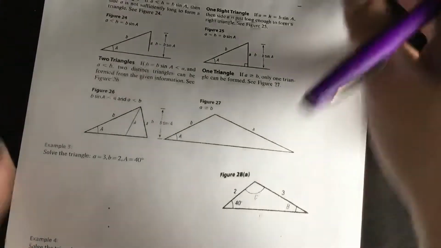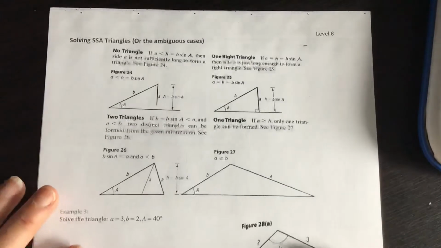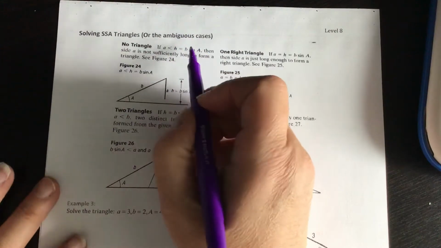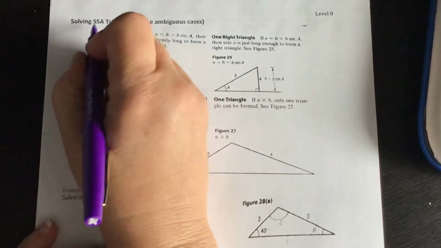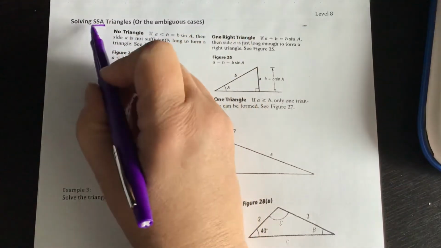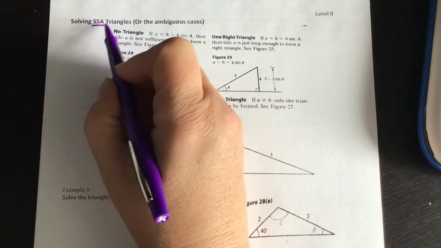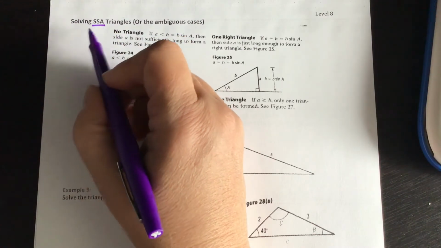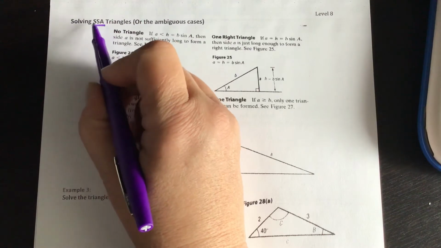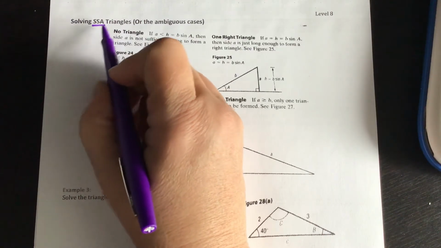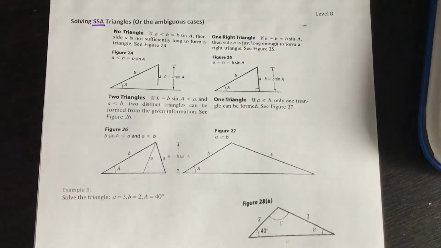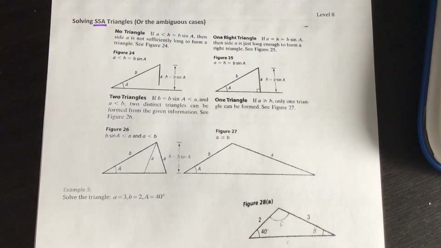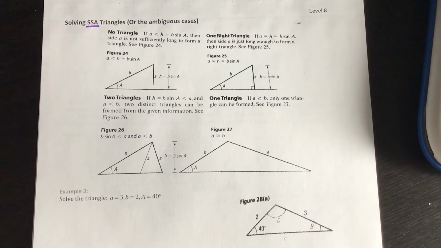Now, when we get to what's called the ambiguous case, ambiguous means things can be a little bit different. This involves triangles where we know side, side, angle in that order. Remember back in geometry, you didn't have a theorem for SSA or ASS. So here we're going to talk about that a little bit. If you have a side-side-angle triangle, there are actually 3 things that can happen.